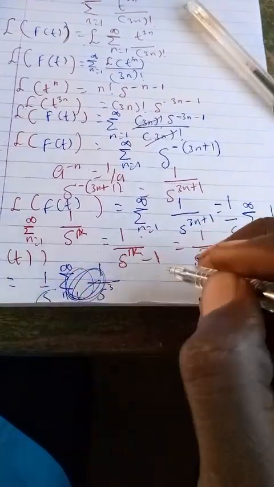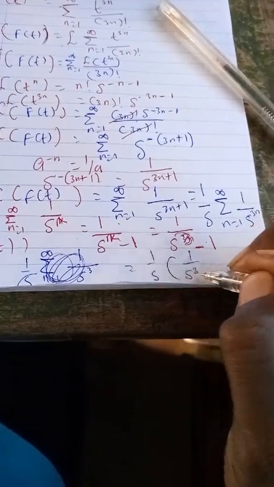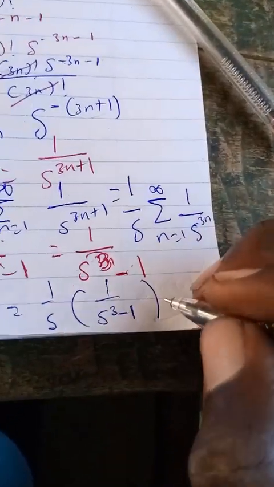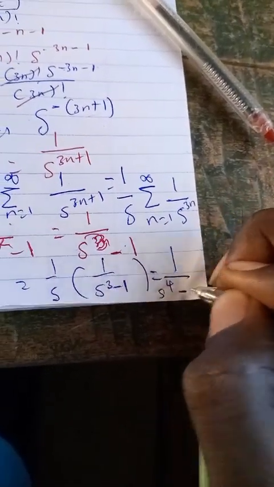So I have 1 over s into bracket 1 over s raised to the power of 3 minus 1. We can expand this, and that will be 1 over s raised to the power of 4 minus s. So we have to take the inverse Laplace of both sides. The Laplace transform of f of t is equal to 1 over s raised to the power of 4 minus s.